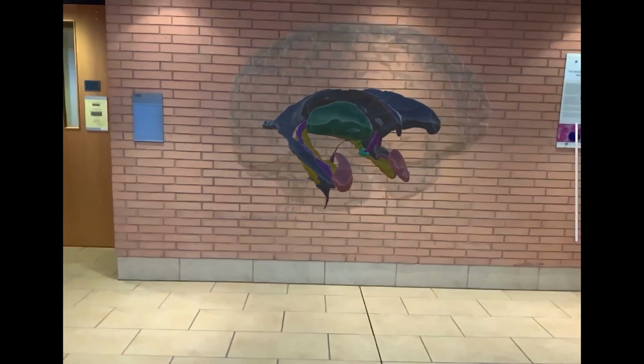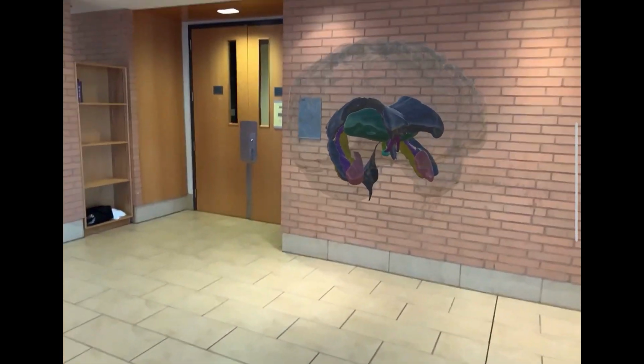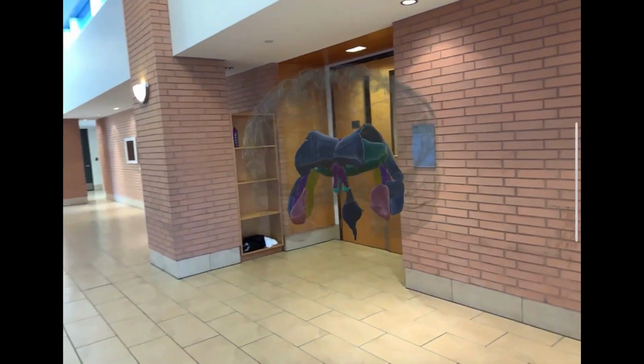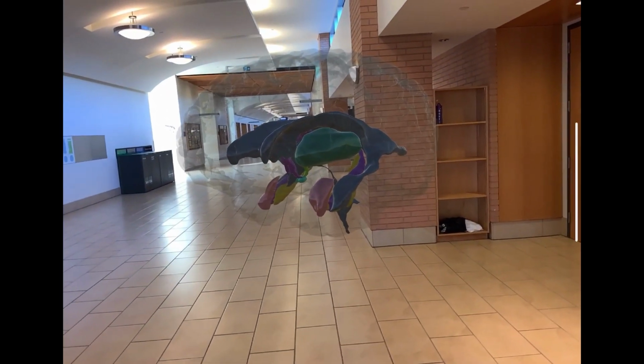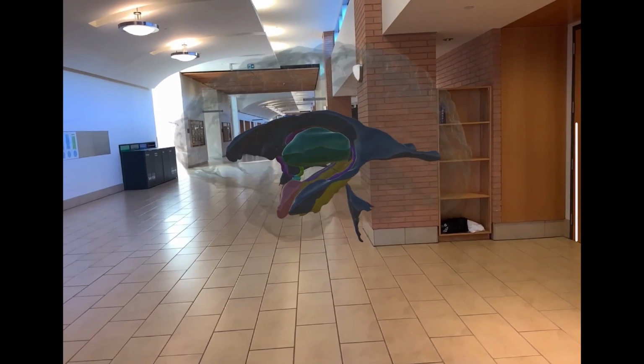Last but not least, we're going to add in the amygdala. The amygdala is anterior and superior to the hippocampus. It is in the roof of the inferior horn of the lateral ventricle.